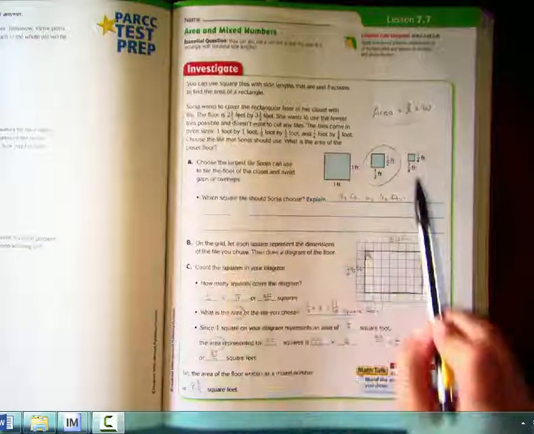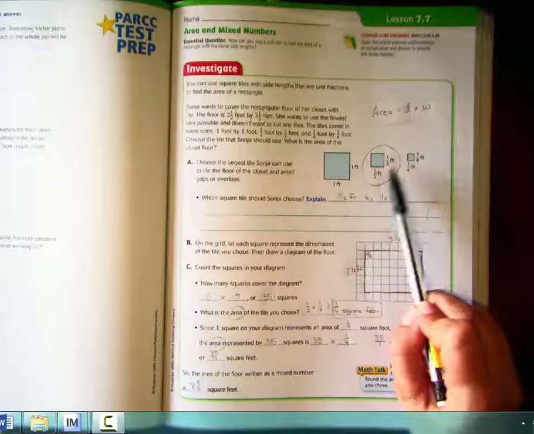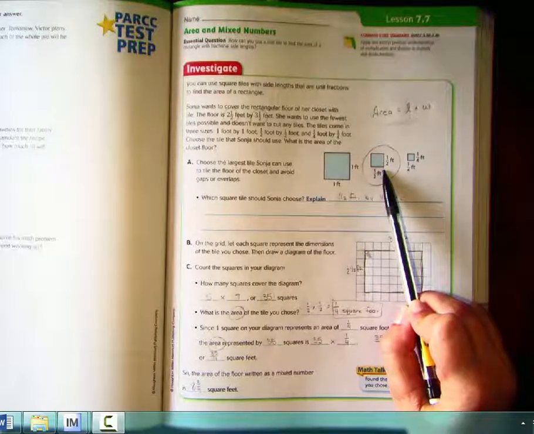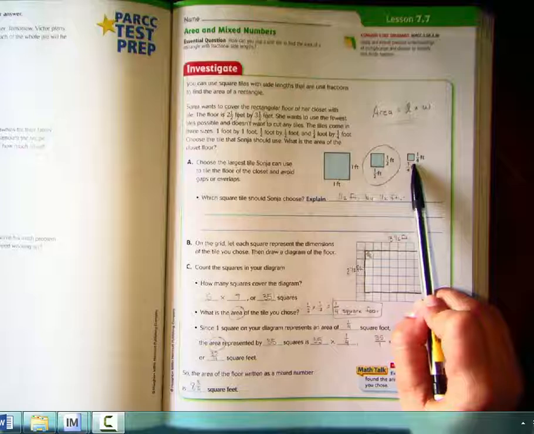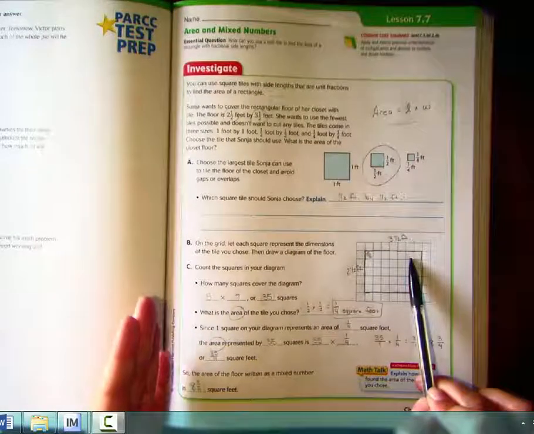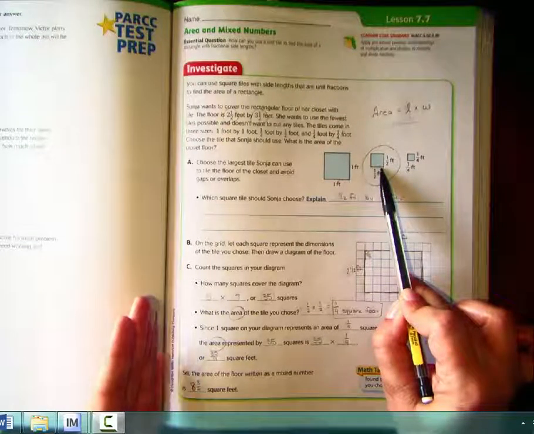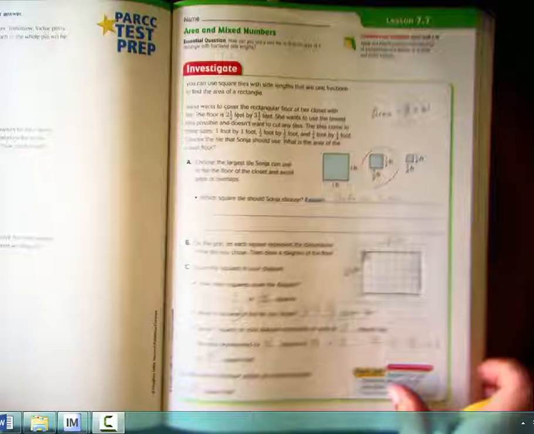Okay? We can tell visually that this tile is smaller than this tile. So if it's smaller, it's going to take more of them to fill in this area than it is to use this size tile, the 1/2 foot by 1/2 foot. Okay, let me show you that.